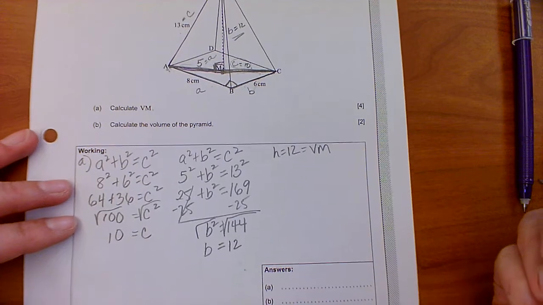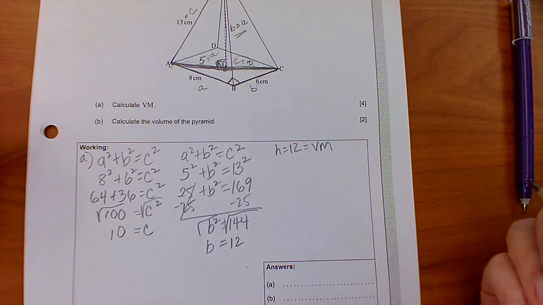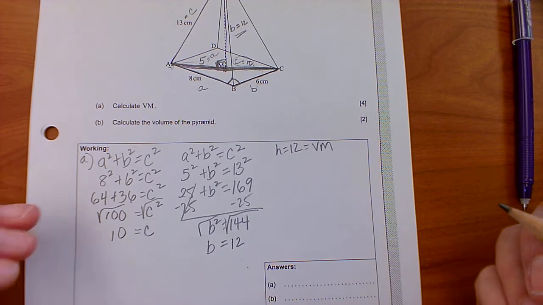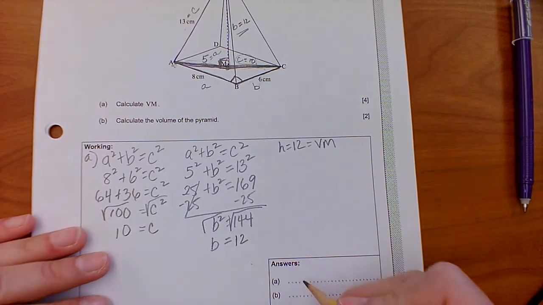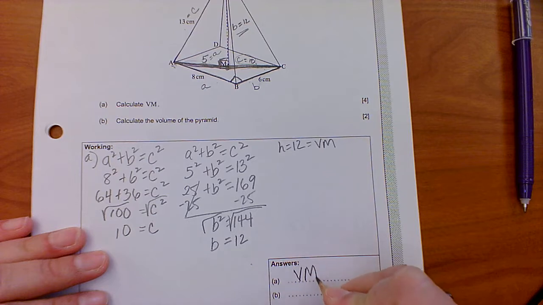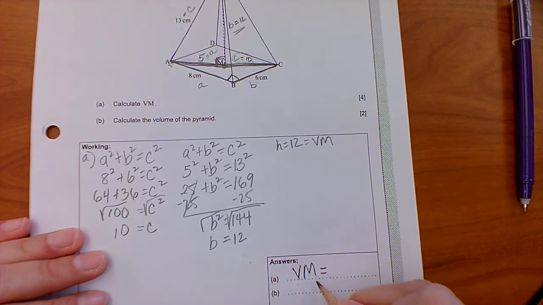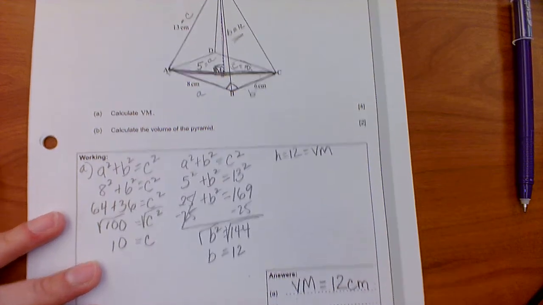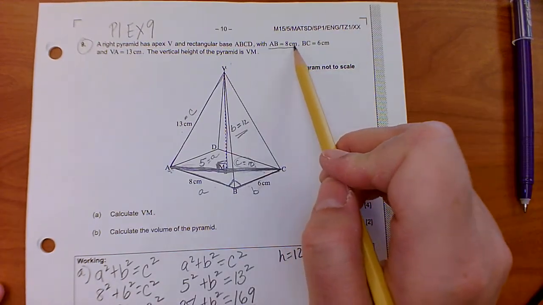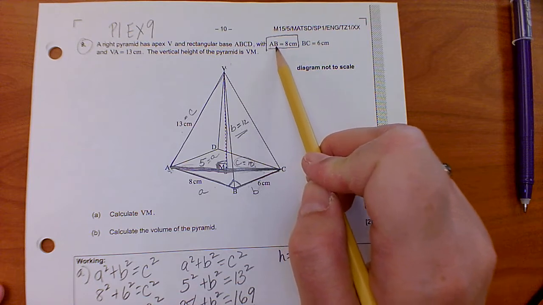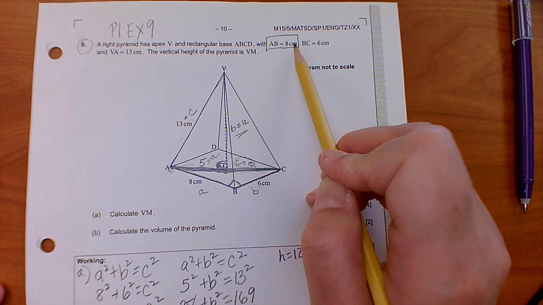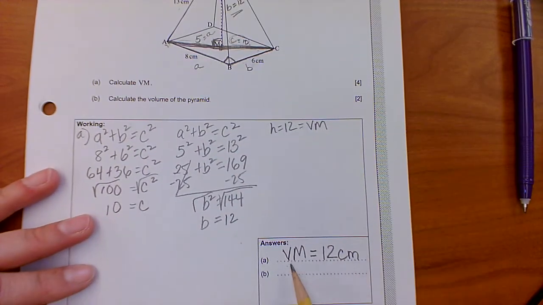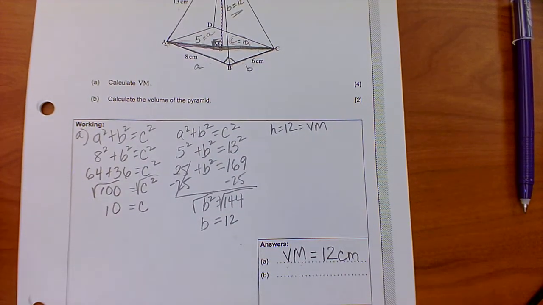So on our line down here, now remember, if you like the Pythagorean theorem and it comes really easy to you, make sure you attack this problem, but make sure you attack it and then complete it correctly. So when they asked the distance between V and M, I'm going to write down VM equals 12, and then I'm not going to forget to put centimeters, because I'm going to give the answer just like they gave it up here. The distance between A and B equals 8 centimeters, the distance between B and C equals 6 centimeters, so I'm going to relay the answer just like they gave it to me up there.